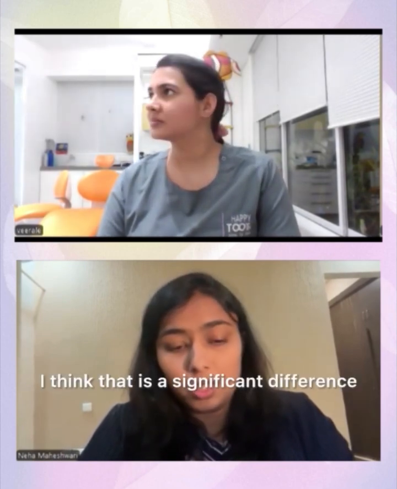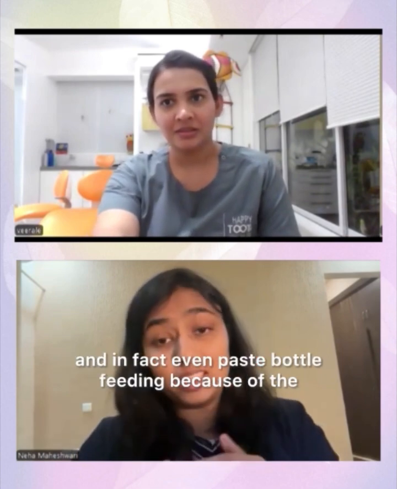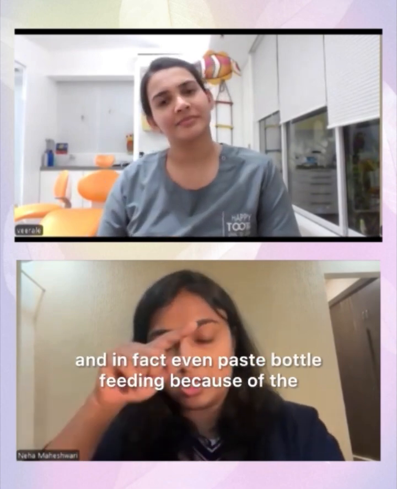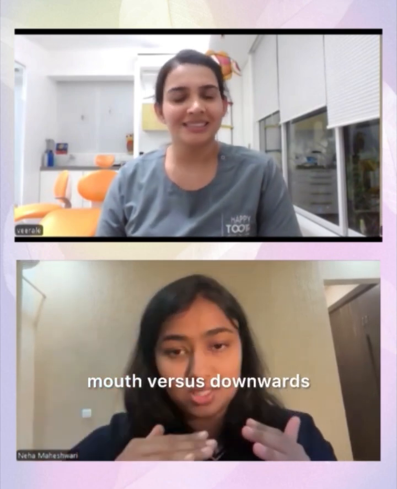Absolutely. I think that is a significant difference that you highlighted with respect to bottle feeding. In fact, even with paced bottle feeding, because of the way the tongue is rested on the roof of the mouth versus downwards.